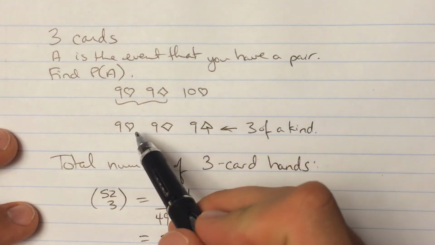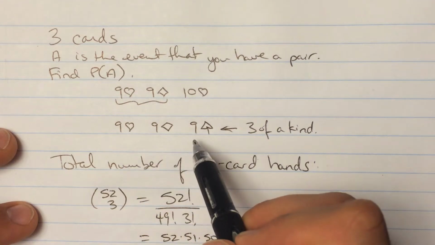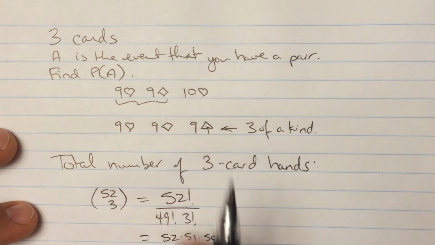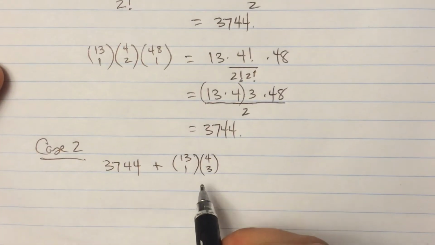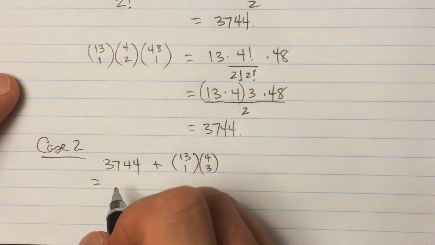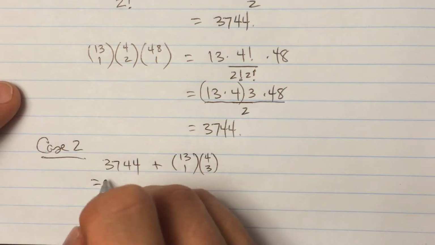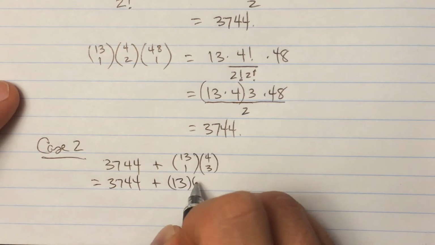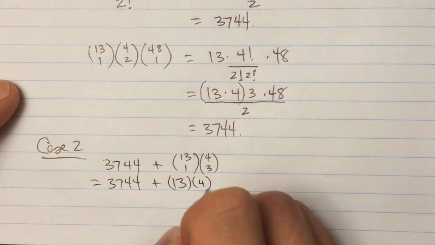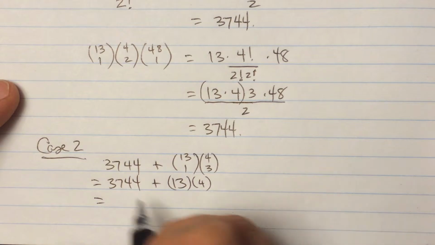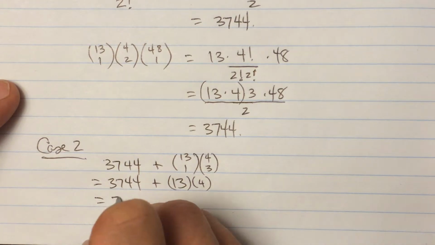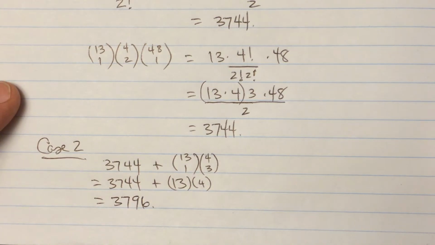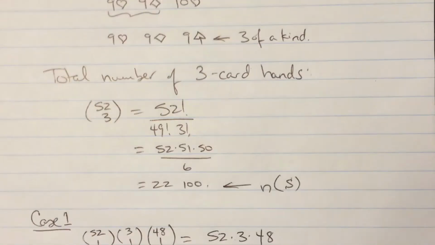So this would be like saying, okay, we're going to select a value like 9. There are 13 ways to select a value. And then from the 4 suits, we're going to choose 3 of them. So this will end up being 3744 plus, this is times 13, and this is times 4. So 13 times 4 is 52. And we're going to end up with 3796. All right, pretty good so far, but there is another way to approach this.